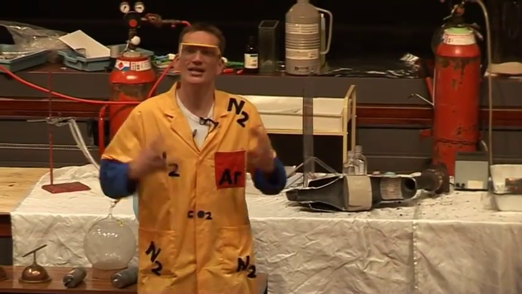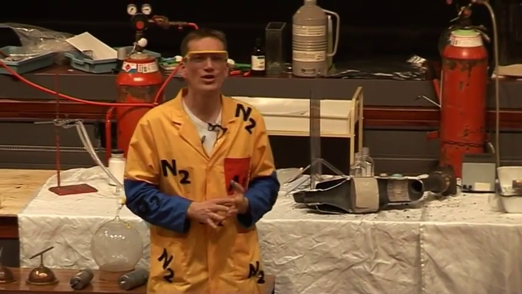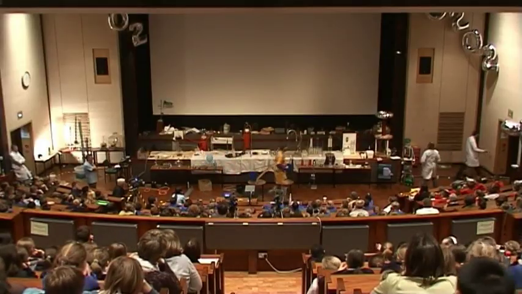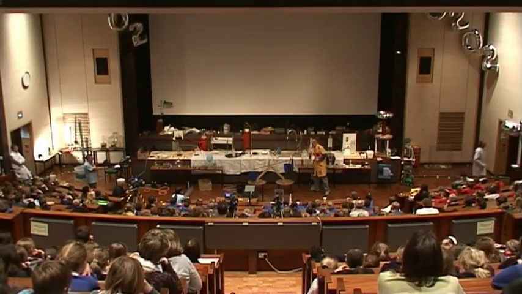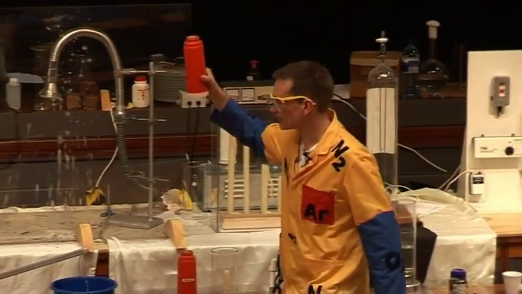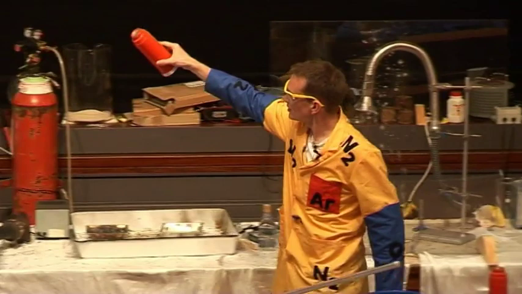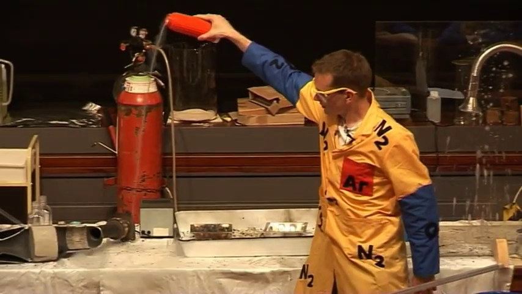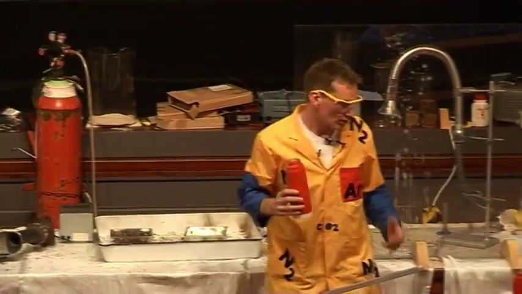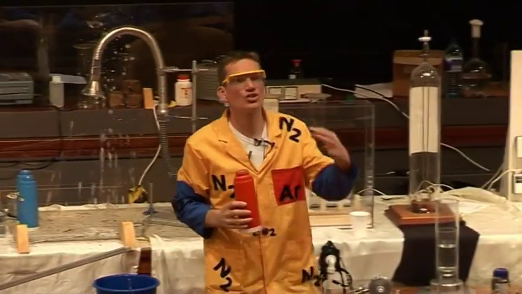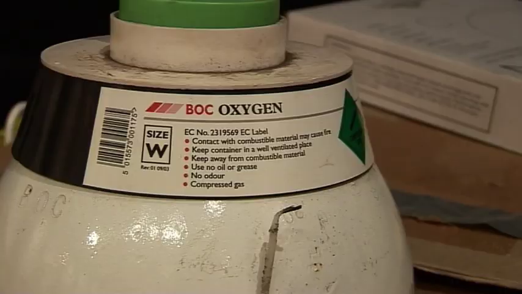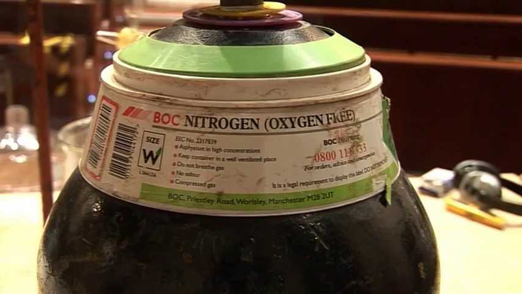Well, we could get this again from the air around us. If we cool down the air to very, very low temperatures, we actually end up with, well, liquid air. And I have some liquid air here. And if I just pour this onto the bench here, okay, this is liquid air, very, very cold. So cooling down the air, I get a mixture of liquid nitrogen and liquid oxygen, and I can separate those two out, and then I get some pure oxygen and pure nitrogen.